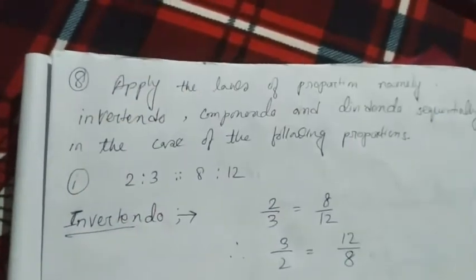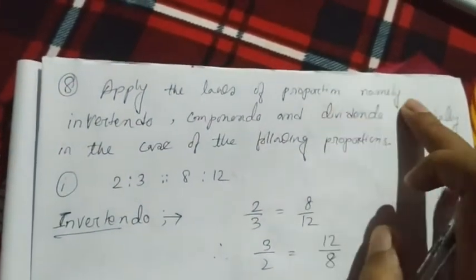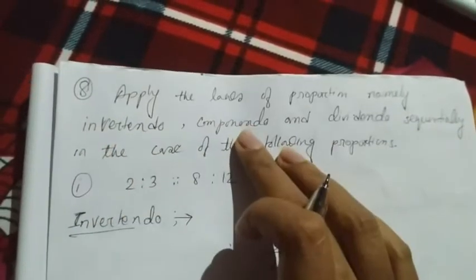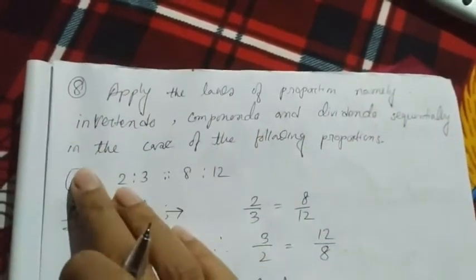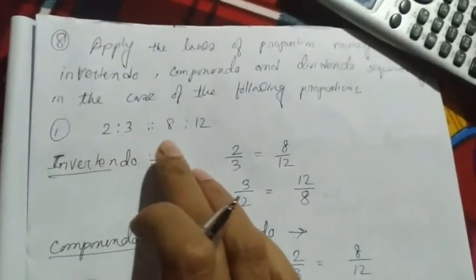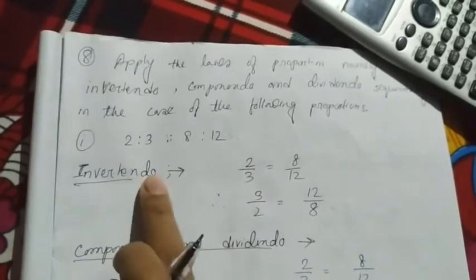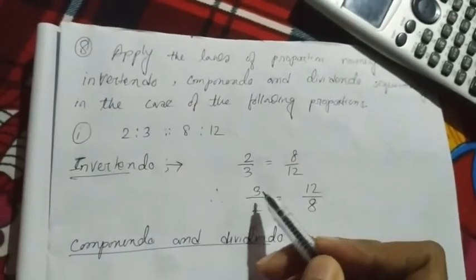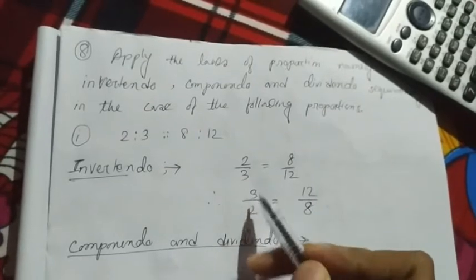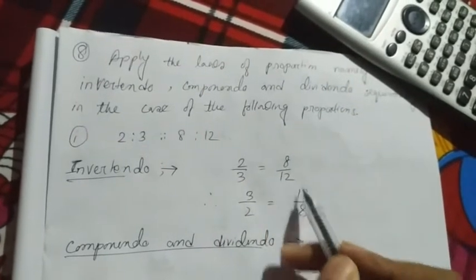Question number 8. Apply the laws of proportion, namely invertendo, componendo and dividendo respectively in the case of the following proportion. The proportion is given, 2 by 3 equals 8 by 12. Now, invertendo means you have to write the reciprocal, 3 by 2 is equal to 12 by 8.